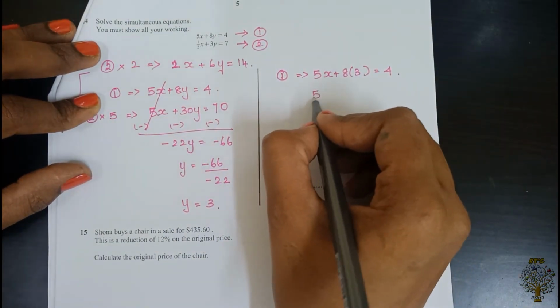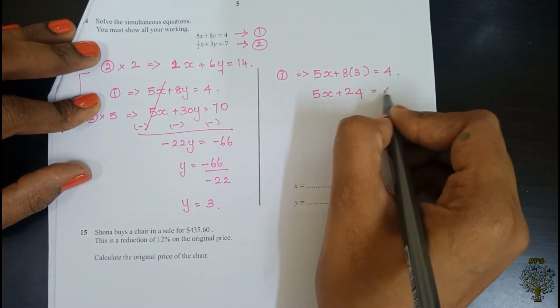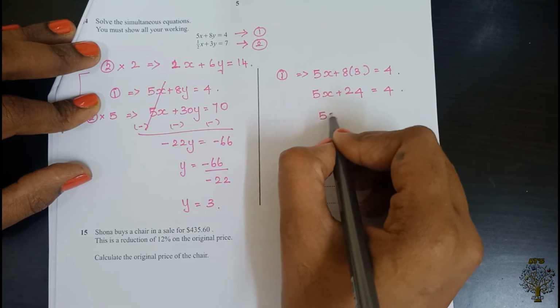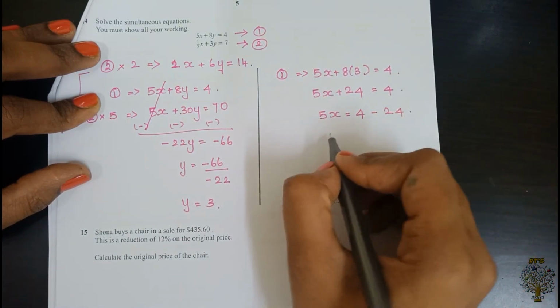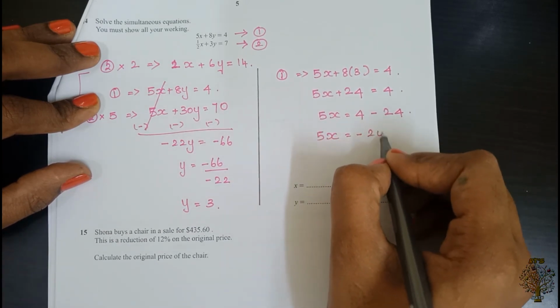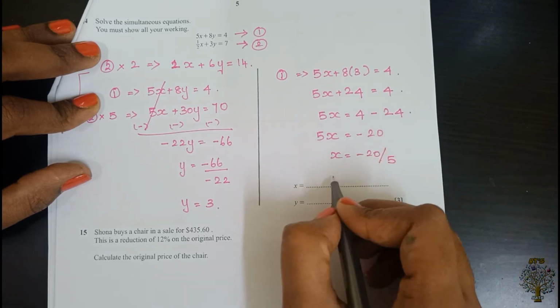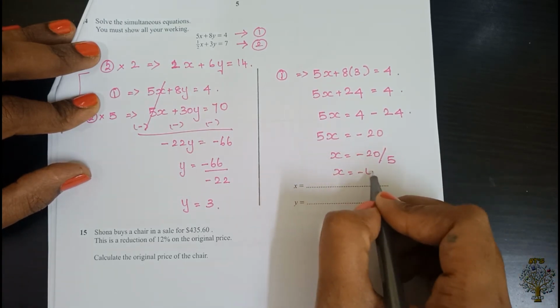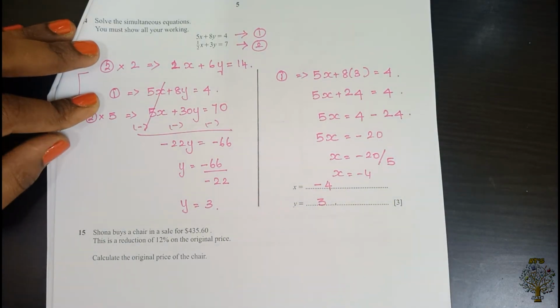That will be 5x, 8 multiplied with 3 is 24, which is equal to 4. 5x is equal to 4 minus 24. That gives us 5x. This will be negative 20. X is equal to negative 20 divided by 5. That means x is equal to negative 4. We have x as negative 4 and y as 3.